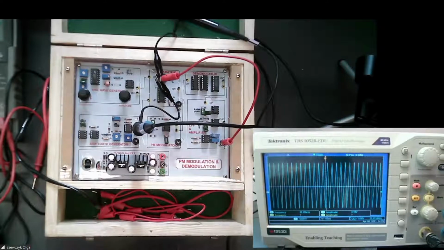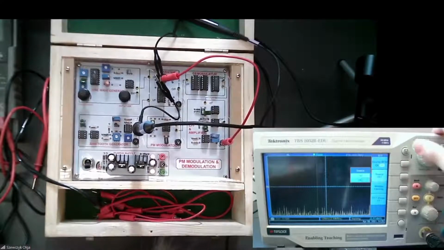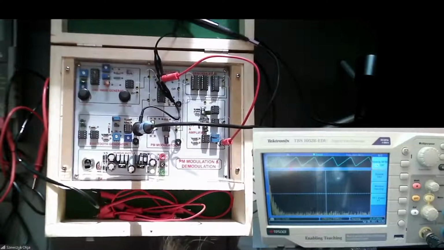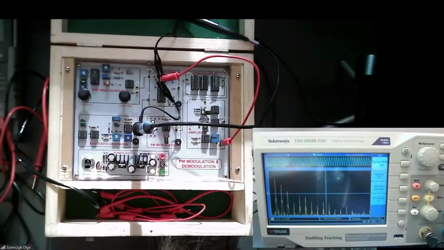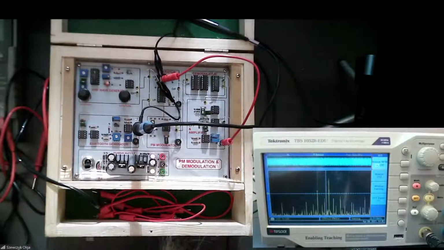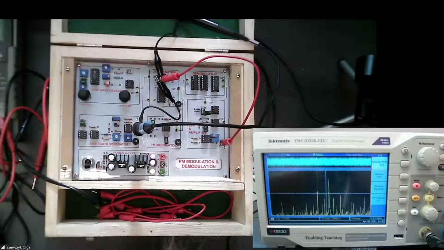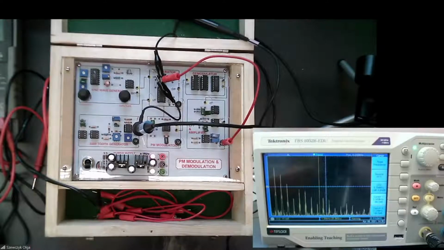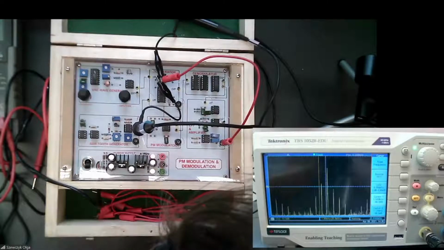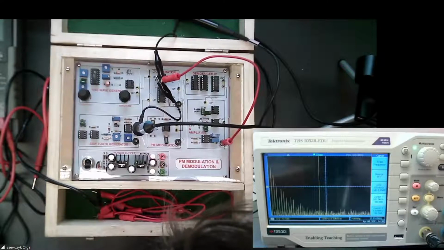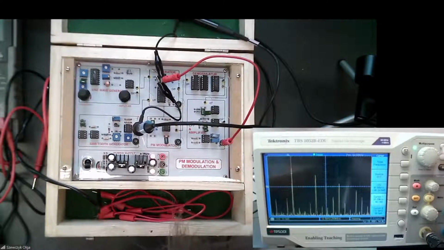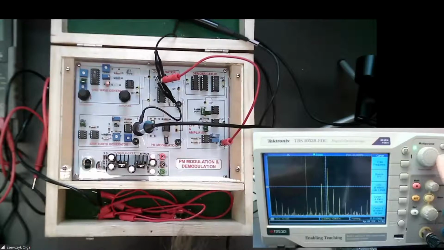And let's look at the spectrum of it in the frequency domain. Okay, it's here.